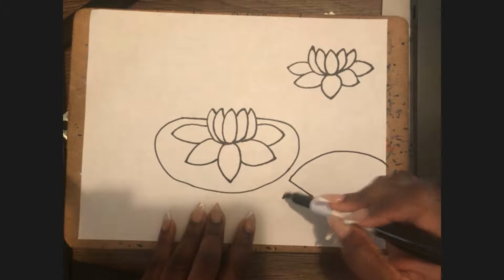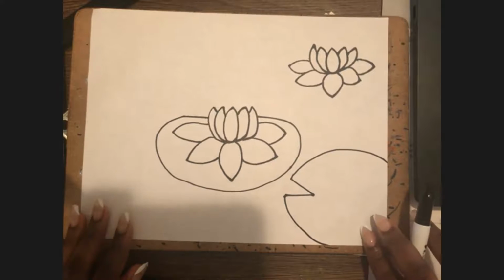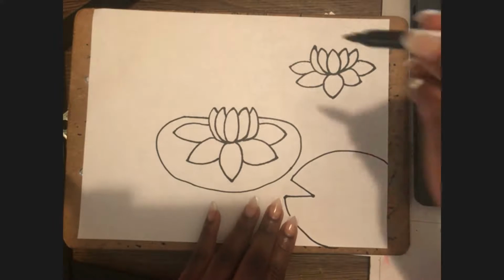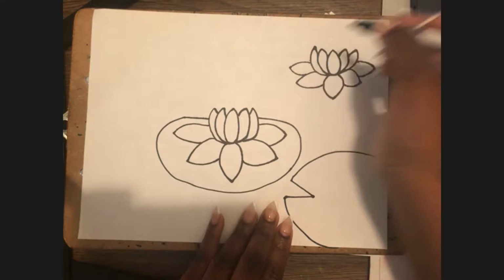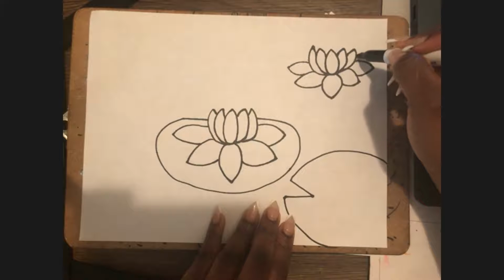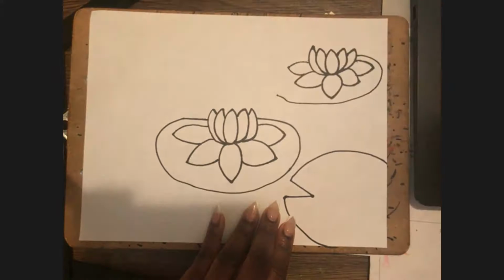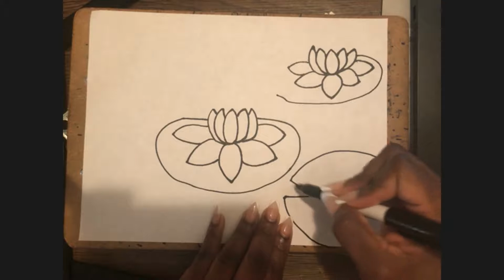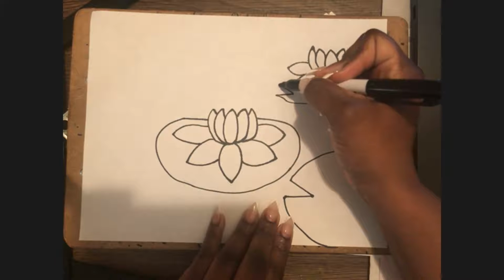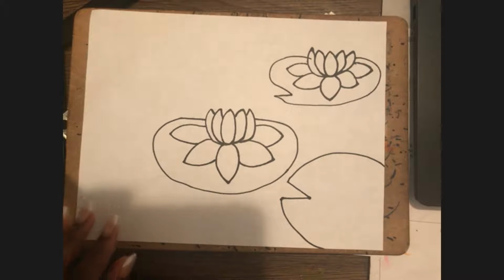And then here's my next one. I'm going to curve down, right? And that is our second lily pad. Okay, I'm going to draw another one for this lily pad that we have here. Same thing as we did with this one. So I'm going to draw another circle right underneath. And I'm going to stop right there because I want to create that same kind of triangle thing. So I'm going to go in vertically and then come right back out and come right around. That's our second water lily pad.